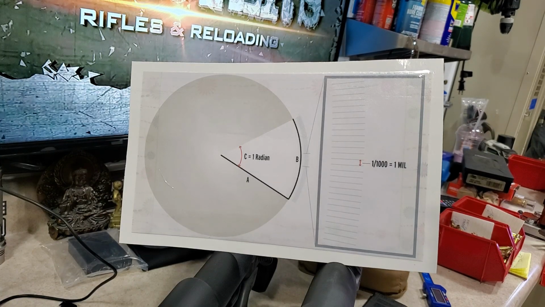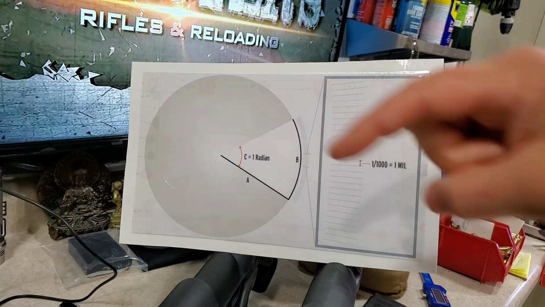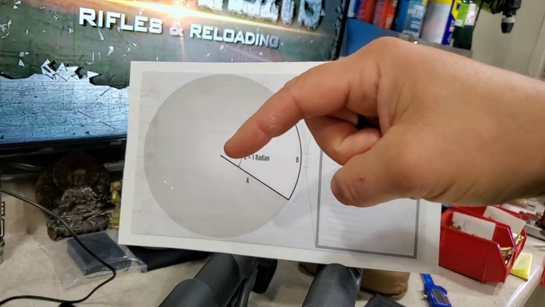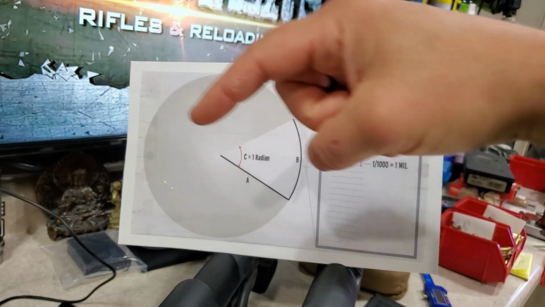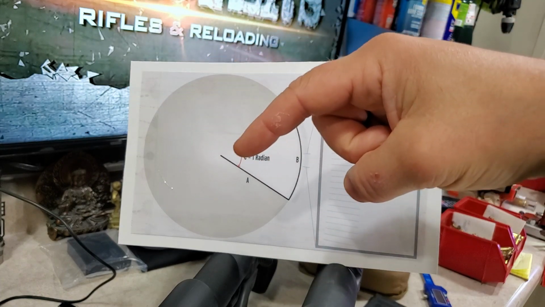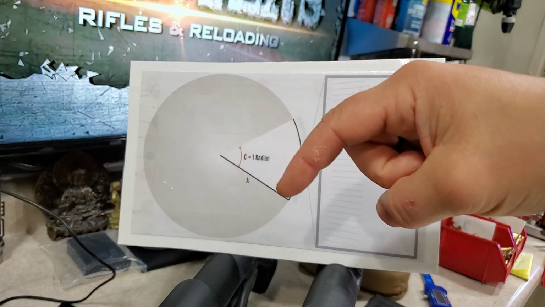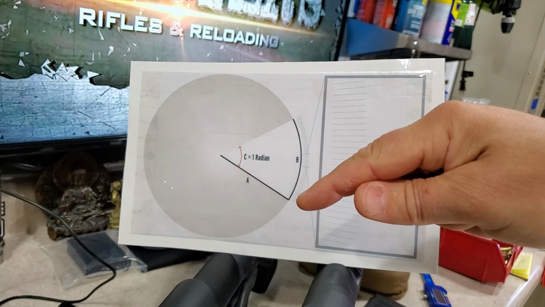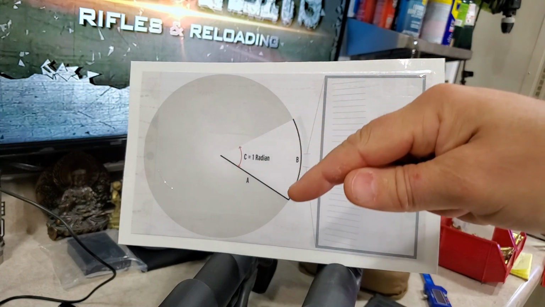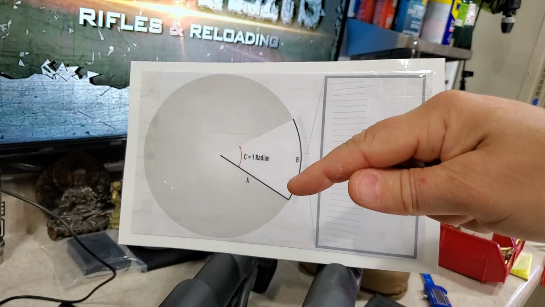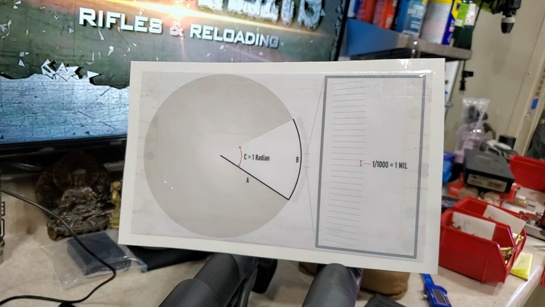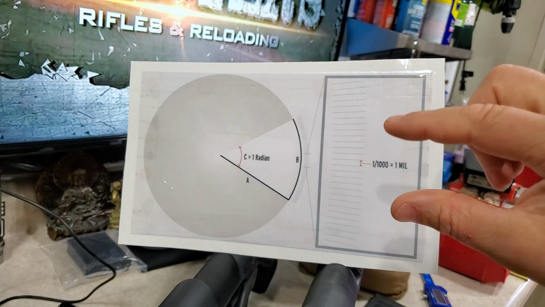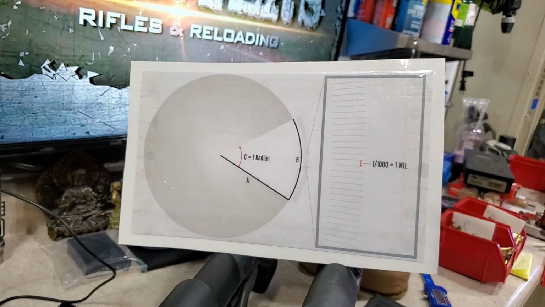So some other common terminology that most people know. Most people know what a radius is, or A here. You know that that is considered a radius. If it went all the way across, that'd be the diameter, but A is the radius. Well, if I take that measurement of A and I wrap it around the circumference, or B here, that is considered 1 radian. Well, if I subdivide B into 1,000 individual parts, that'd be considered 1 mil.